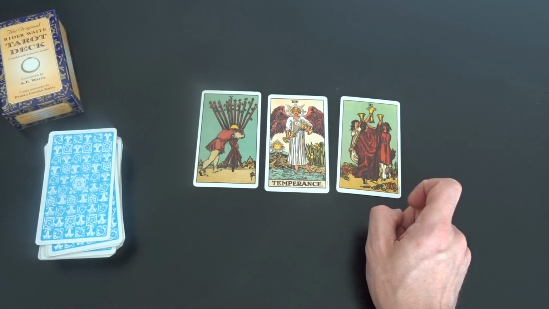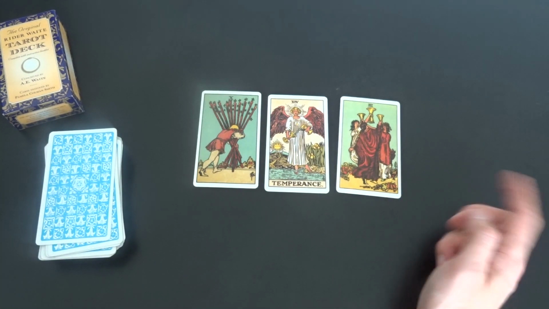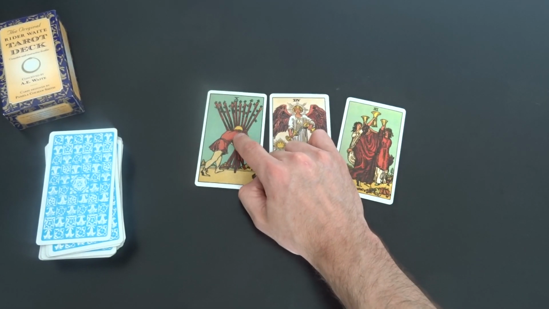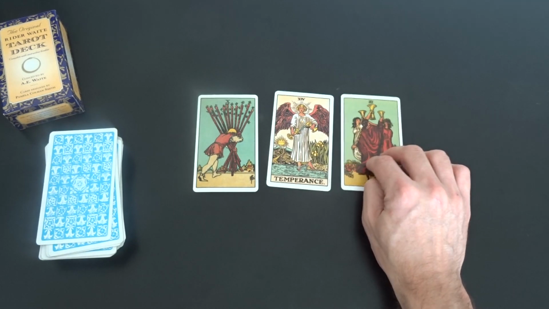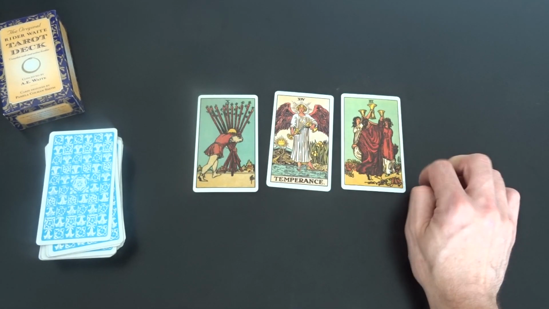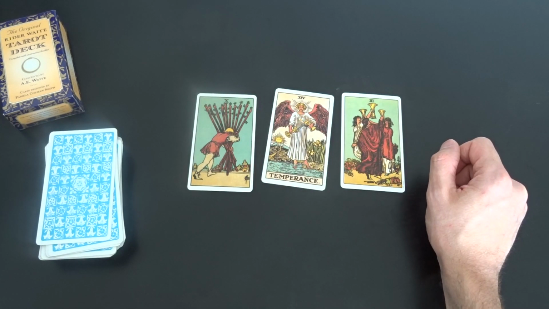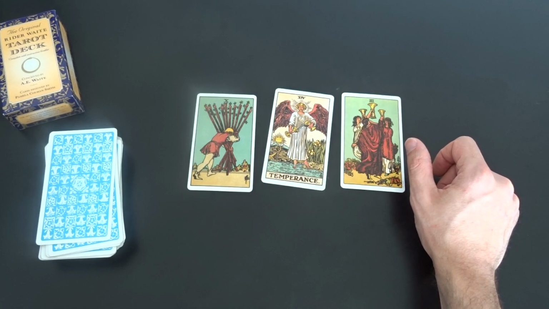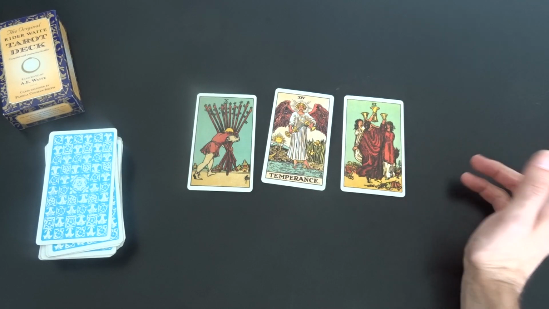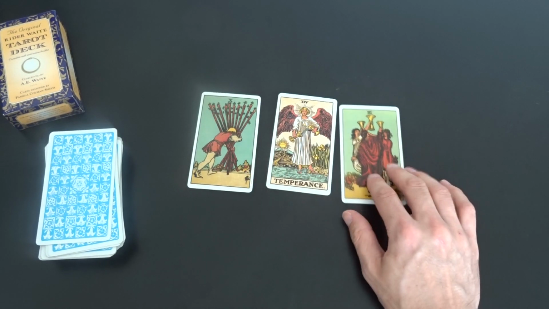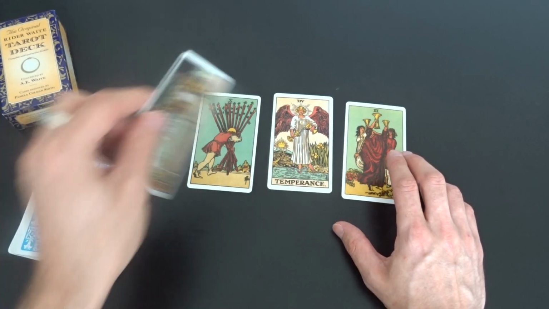And it could be something as simple as the colour of them. So this has got a bit of gold, this has got a bit of gold, he's got golden coloured hair. It could be as simple as they're all from the minor arcana, or they've all got numbers at the top. I know all tarot cards have numbers at the top pretty much, but it doesn't really matter. Or they've all got some sort of vegetation or plant or trees in the background.